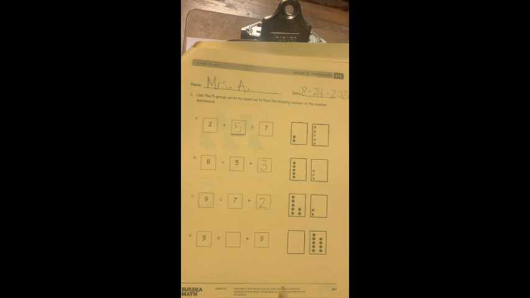Moving on to letter D. 9 equals blank plus 9. Okay. So we need to find out what we should add to 9 to get to 9. But wait a minute, if I'm already at 9 and I want to get to 9, do I need to add anything? No, right? So what number could I add that would be the same as adding nothing? What number is the same as nothing?